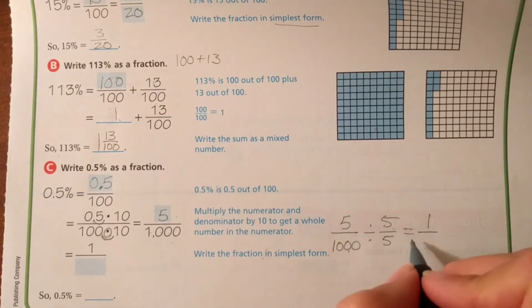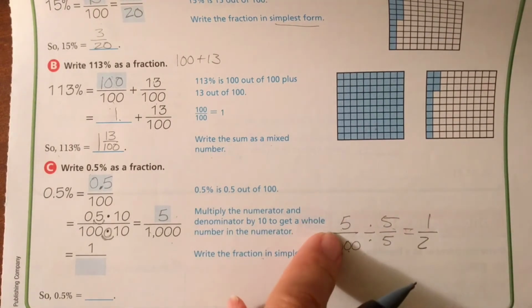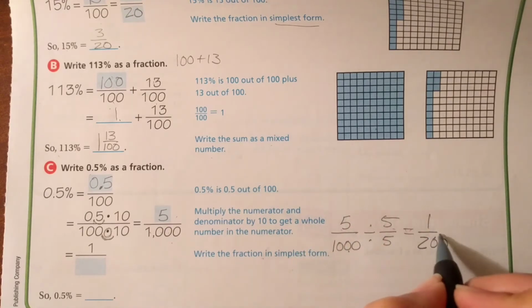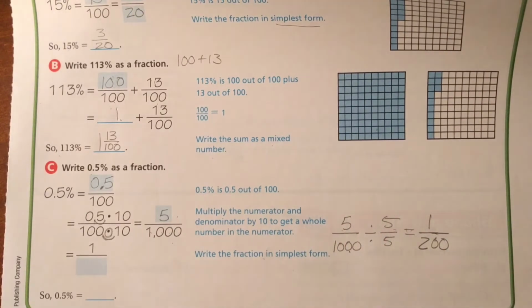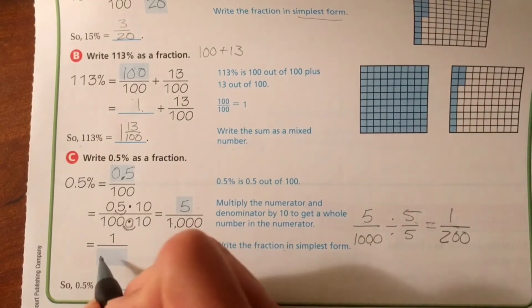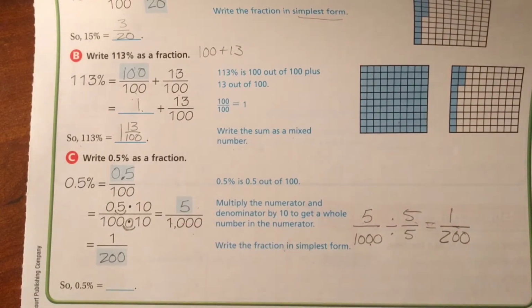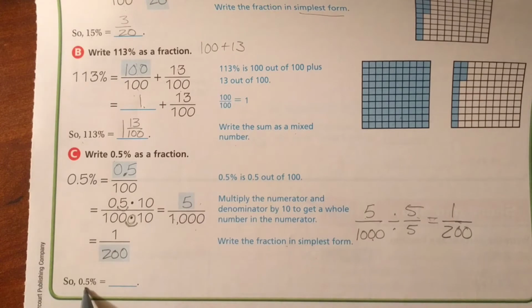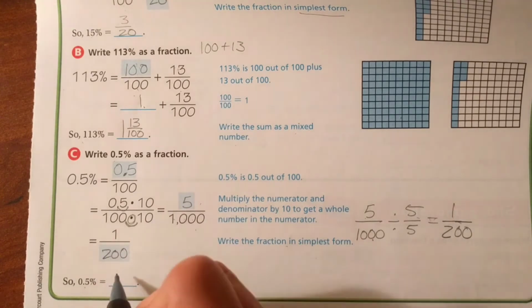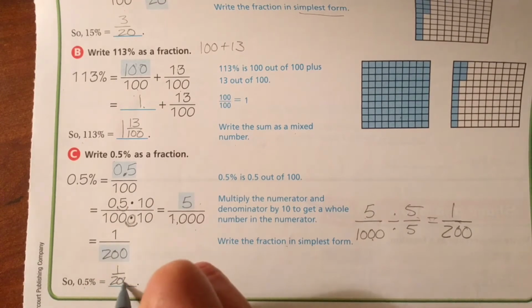That's 2. And then I have a couple of zeros left over. So it's 1 over 200. So 0.5% equals 1/200.